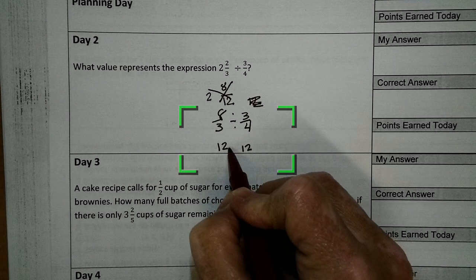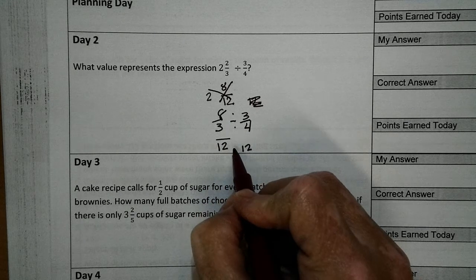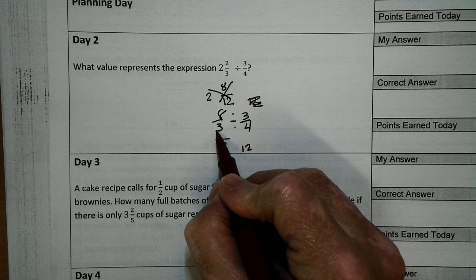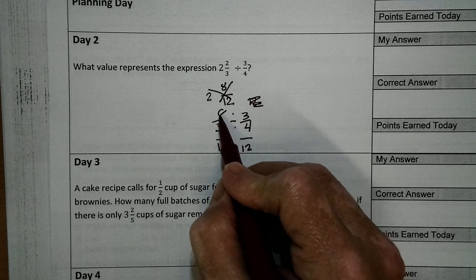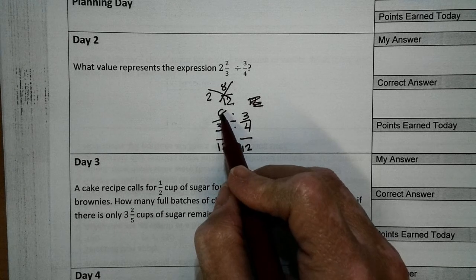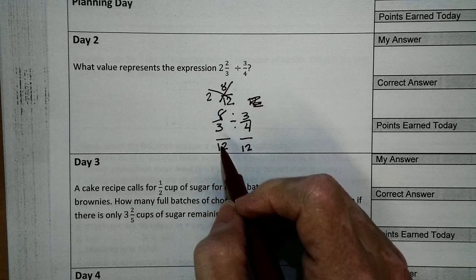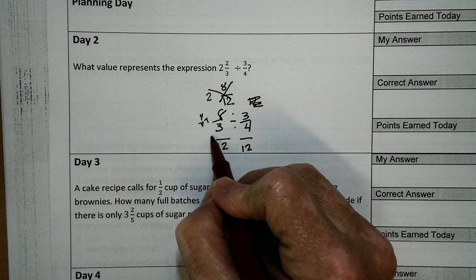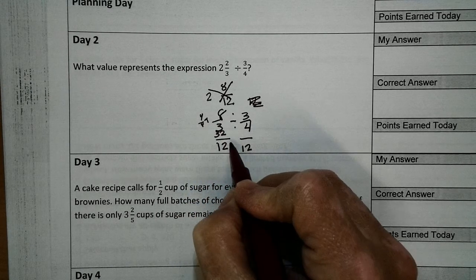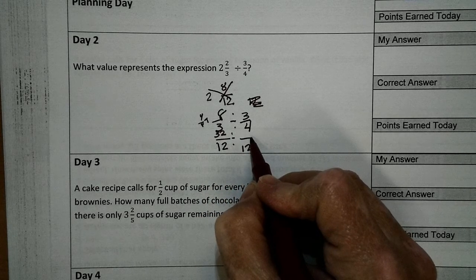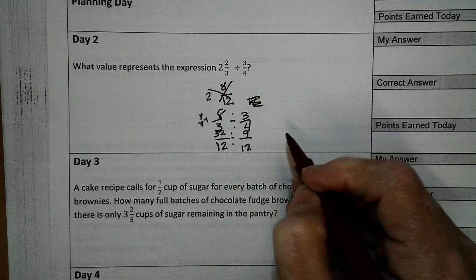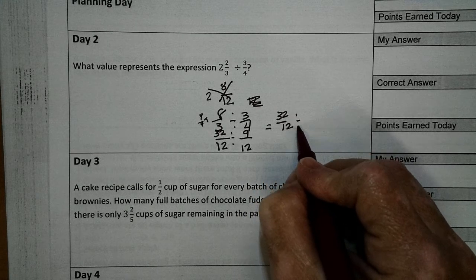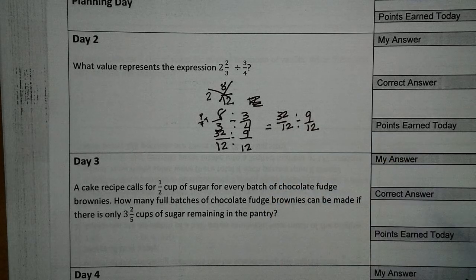Yeah, and then I multiplied the 8 by the 4, the other denominator. So if I do 8 times 4, what do I get, Kane? 32. 32, yeah. So 32/12 divided by 9/12. Is that what you got? Okay. Wait. That's what you should have had, right?